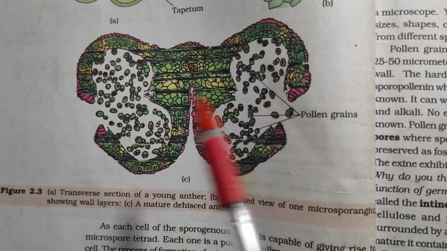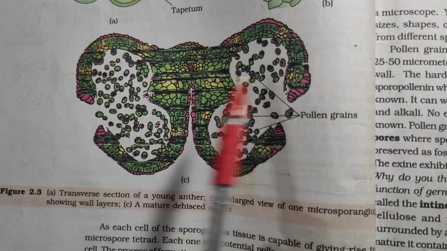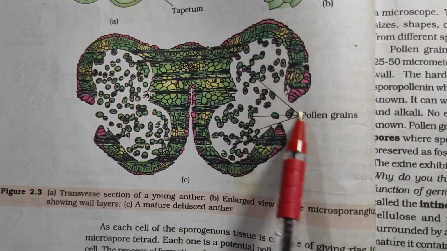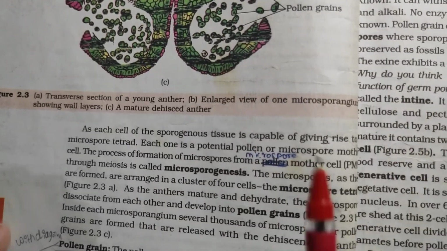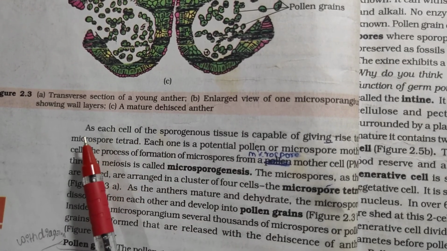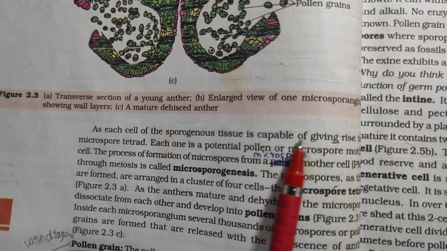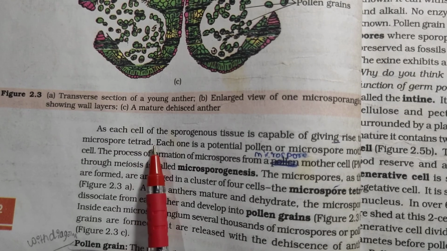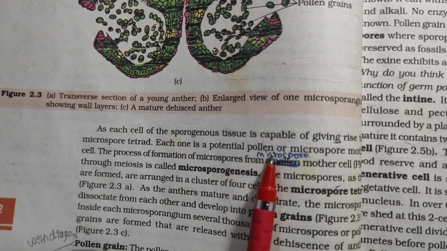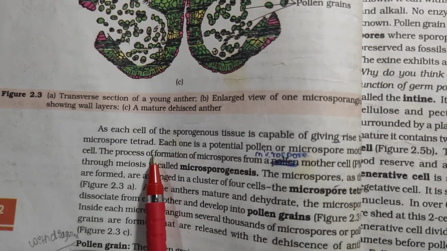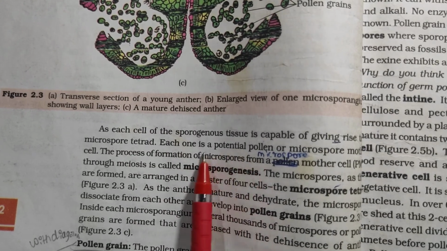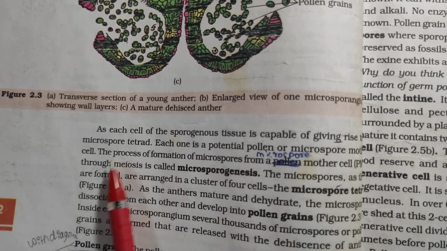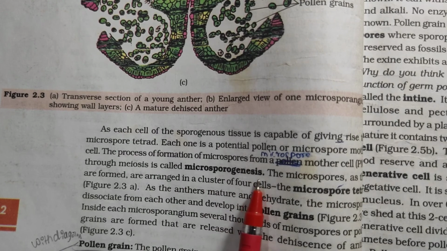In this fashion, the anther is going to dehisce, and at the time of dehiscence, these spores are going to come out. As each cell of the sporogenous tissue is capable of giving rise to a microspore tetrad, each one is a potential pollen or microspore mother cell. The process of formation of microspores from the pollen mother cell through meiosis is called microsporogenesis.